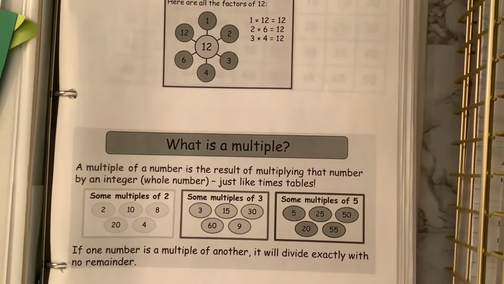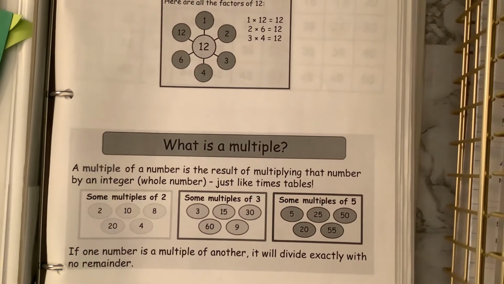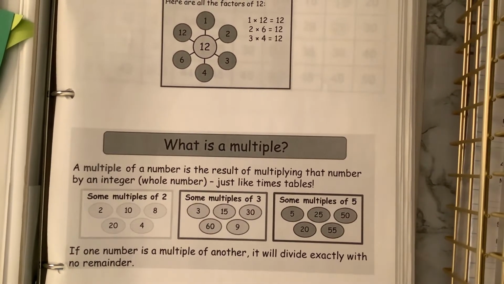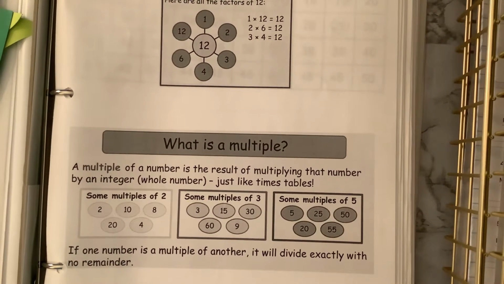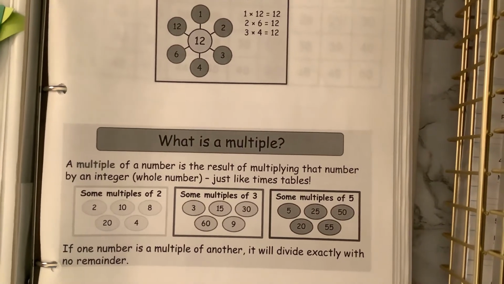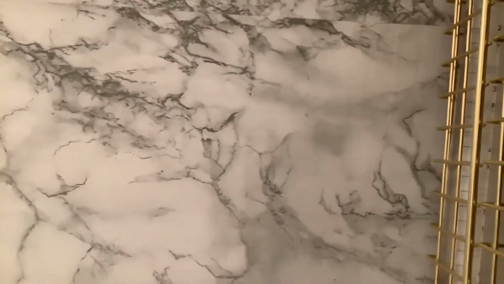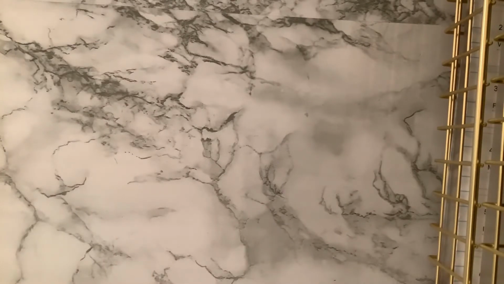So factors and multiples are kind of like the opposite, right? A factor is a number that you can divide to get that number. A multiple is a number that you can multiply to get that number, okay? So thinking about multiple and multiplying. So we are going to jump right in to our textbook.